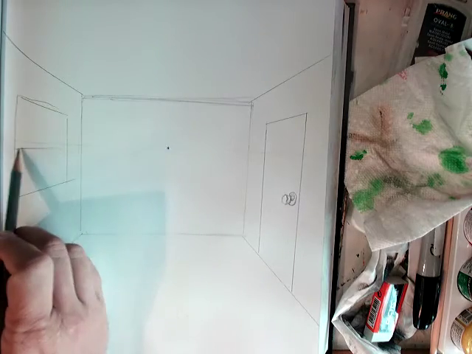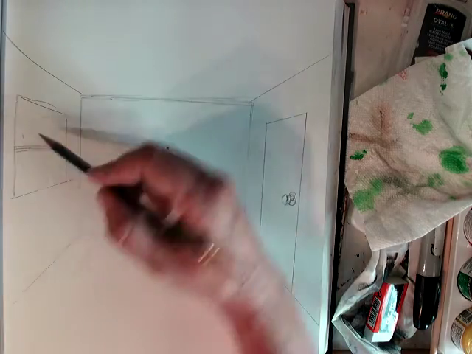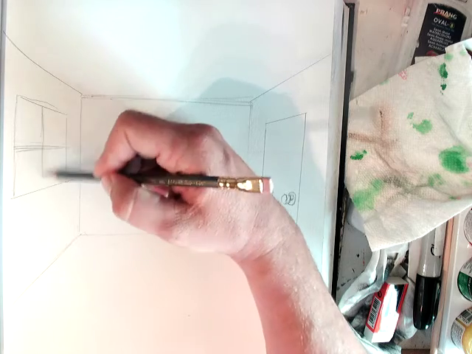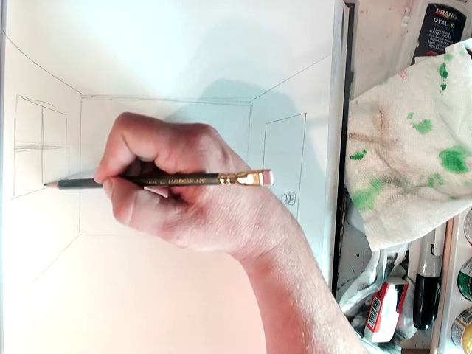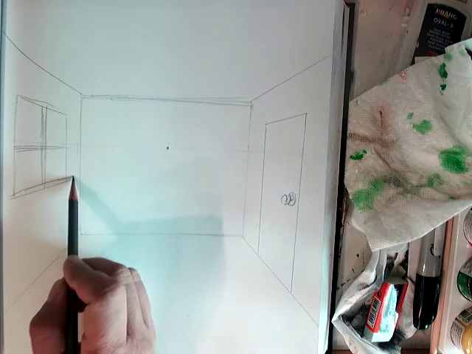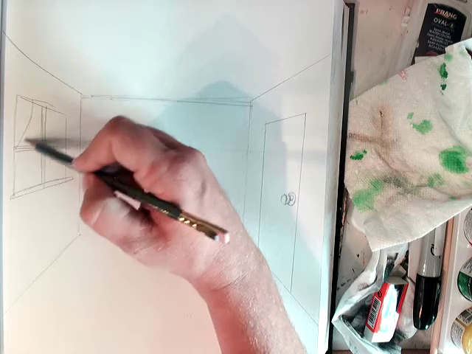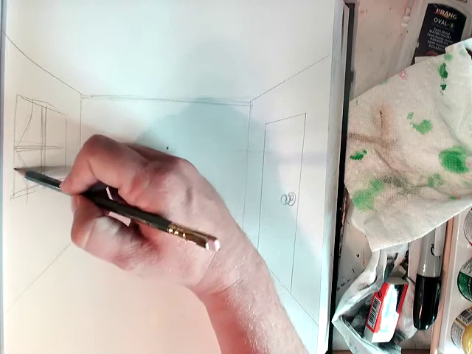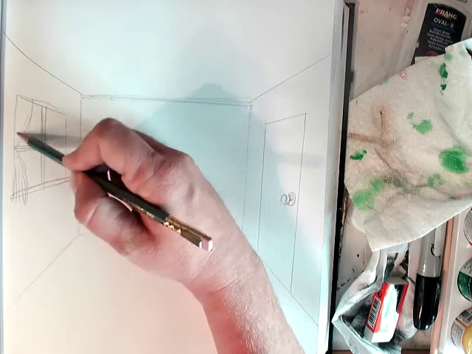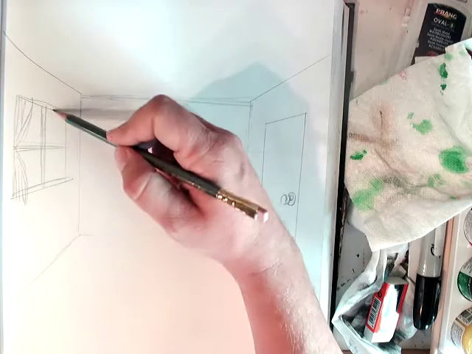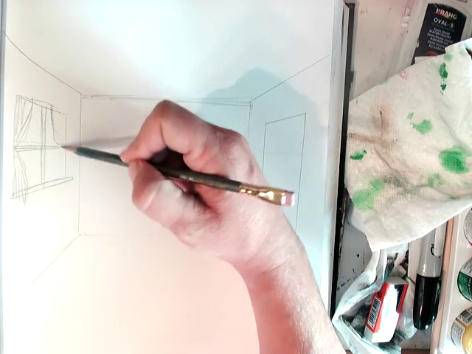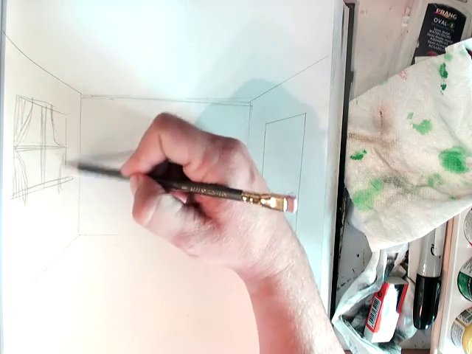You can use that method to make a window, a poster on the wall, or a picture. Anything that's going to be on the wall, that's how you're going to make it. It's all the same idea for all of those. And some curtains, so kind of finish that up.